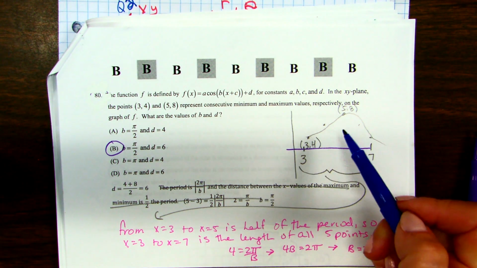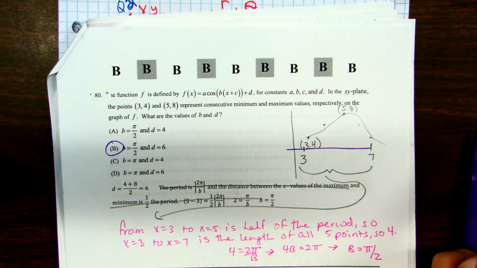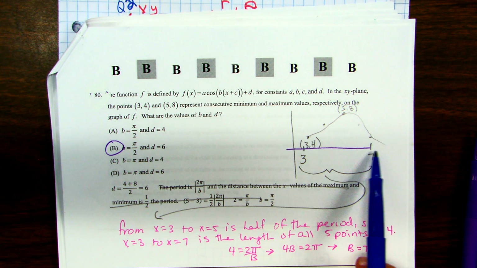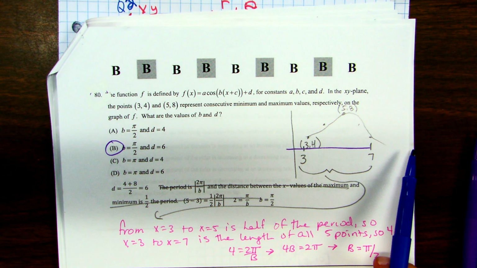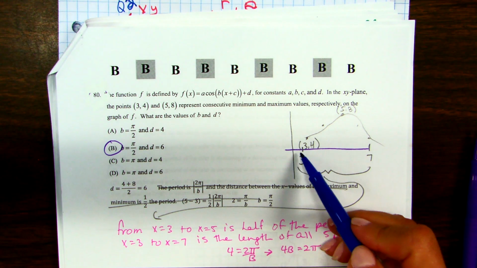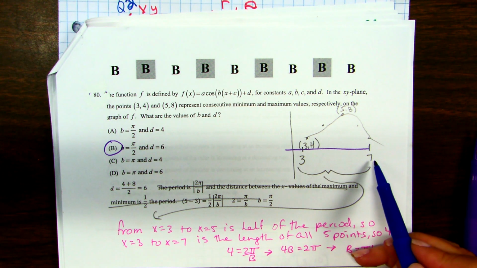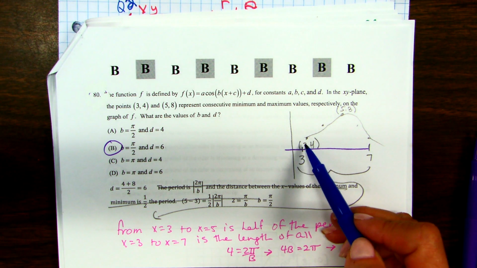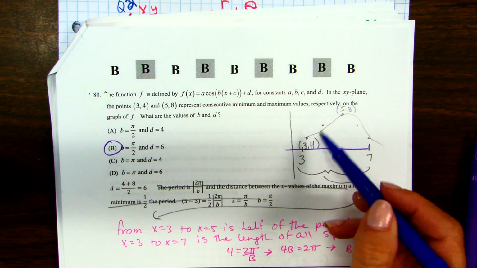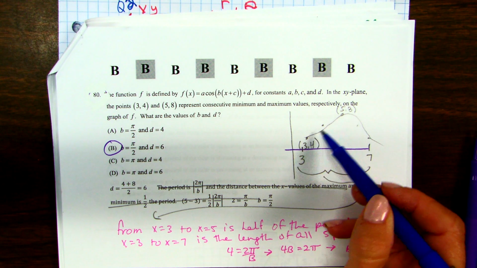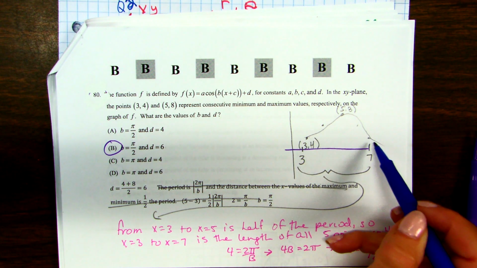The question is, what are the values of B and D? So B is related to your period. Remember, to get B, we need to know how much of the x-axis we're using, and then we can use that formula. If from 3 to 5 is halfway, then we would go to 7 to finish the graph, because by the pattern of cosine, it's middle, up, middle, down, middle, up, middle, down.